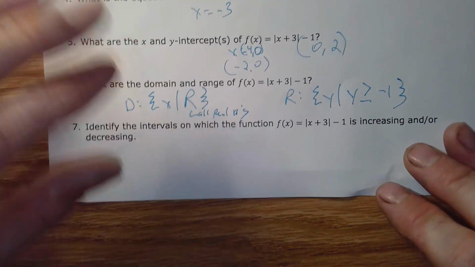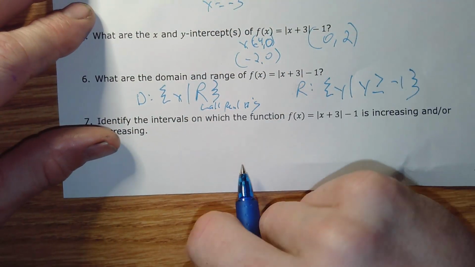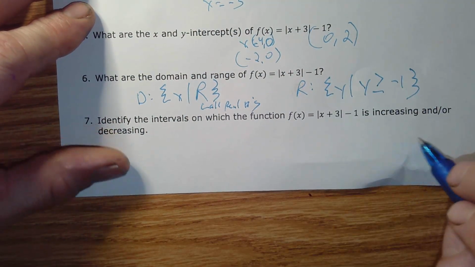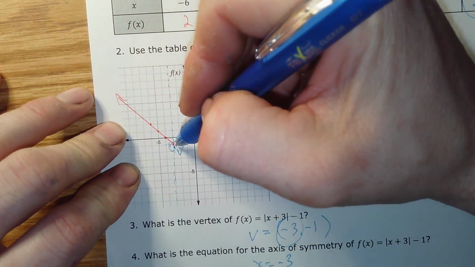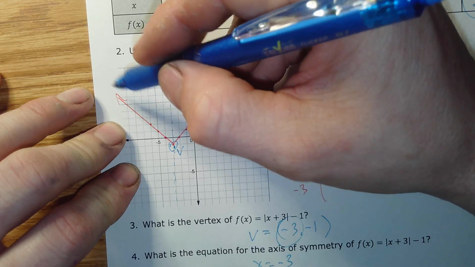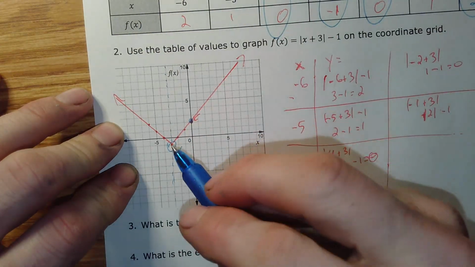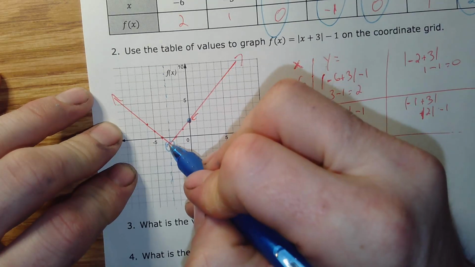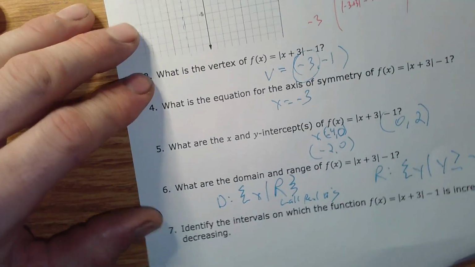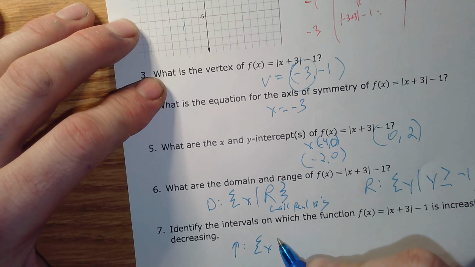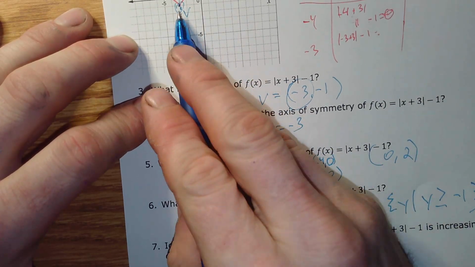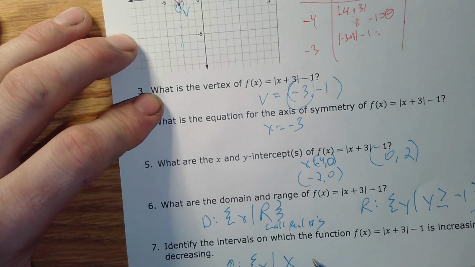Okay, and then here, identify the intervals at which this function is going up or going down. So it's going down from here to my vertex, so it's got a downward slope from here to my vertex, and it's got an upward slope from my vertex onward. It's increasing for values of x compared to the x value of my vertex, which is -3.